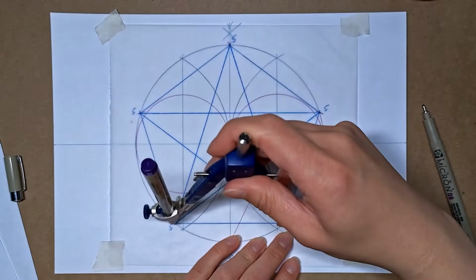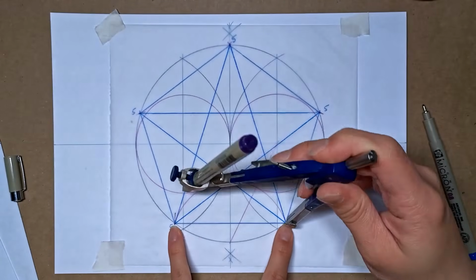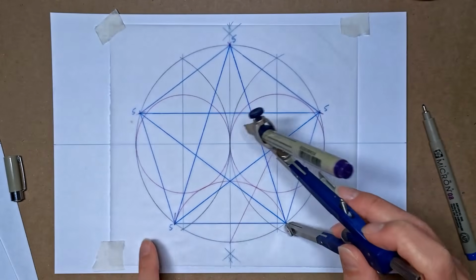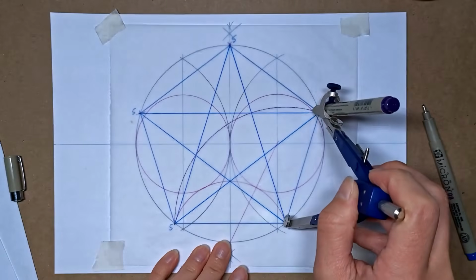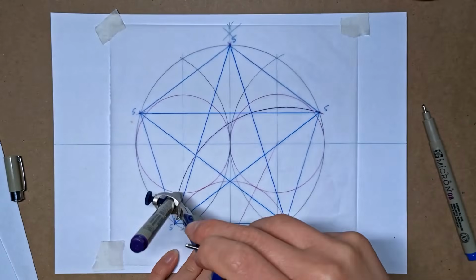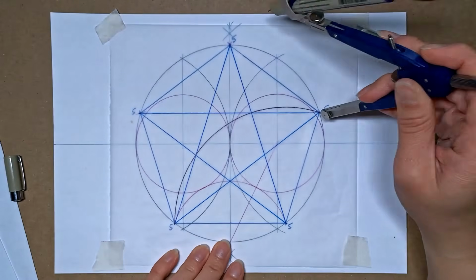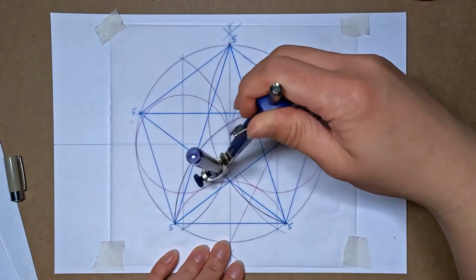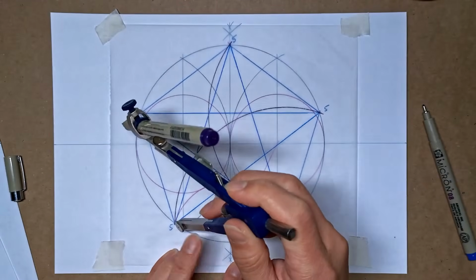But you could, if you did draw in full those arcs, so one full side of the pentagon from each point of the 5-pointed star, or from each angle of the pentagon, you'd get a 5-petal flower. Like that.